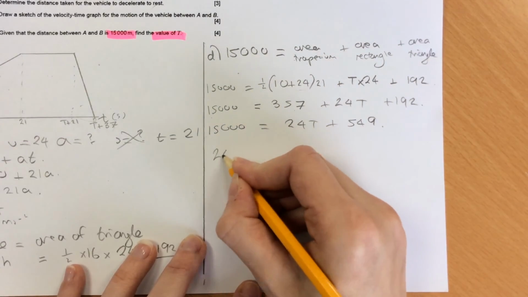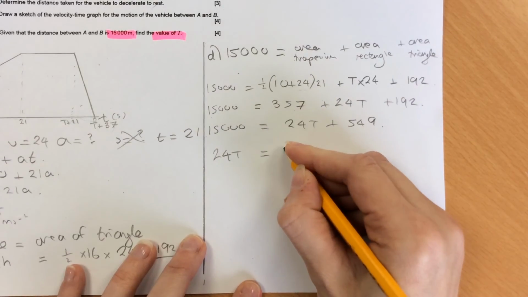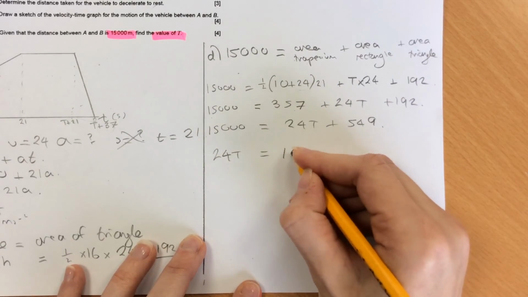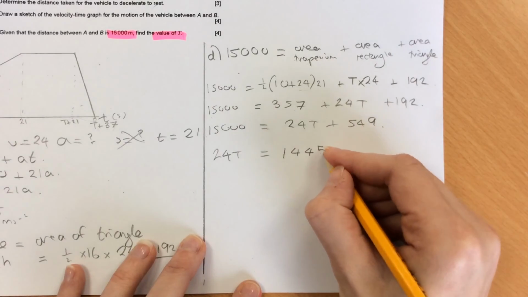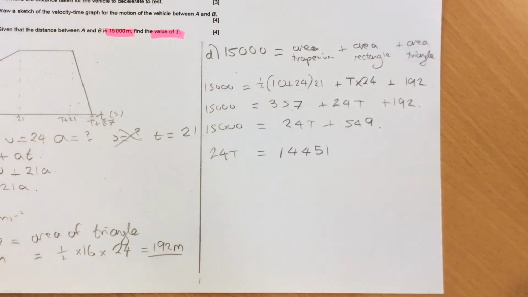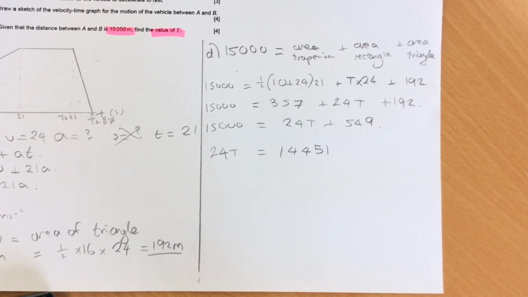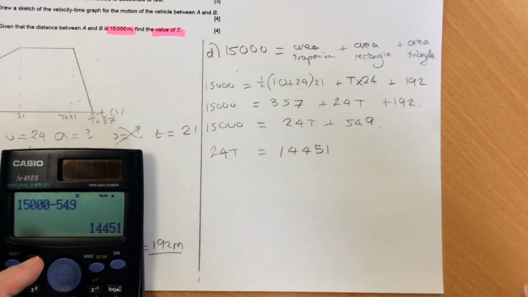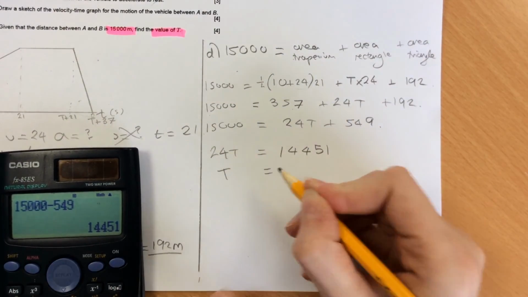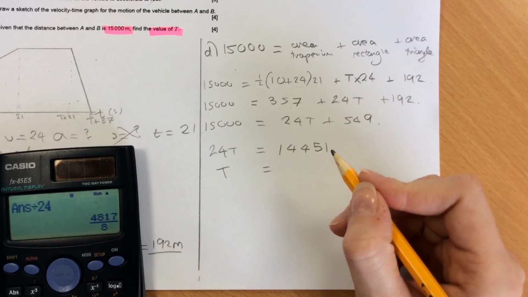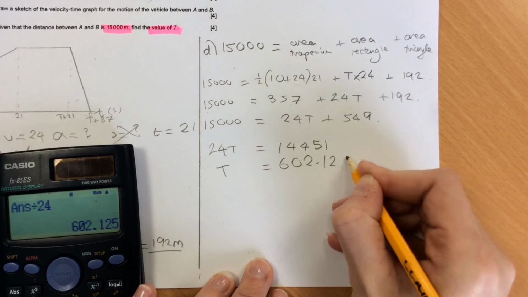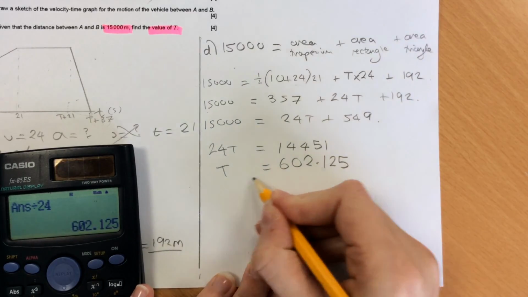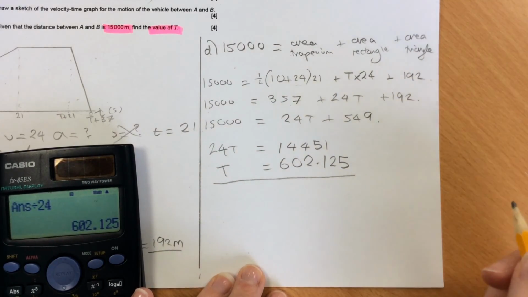Taking the 549 over gives us 24t is 14451. Let's check that. 14451 divided by 24 is going to give us an answer of 602.125. That's our final answer there.